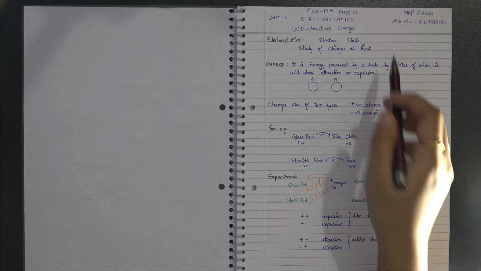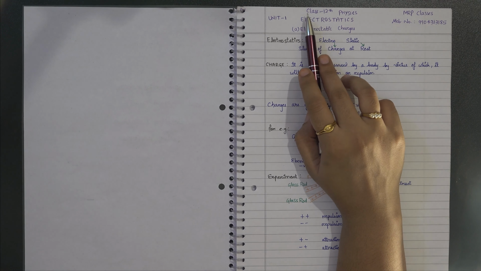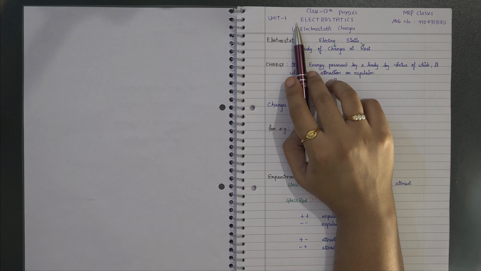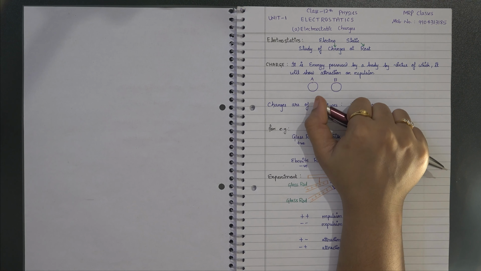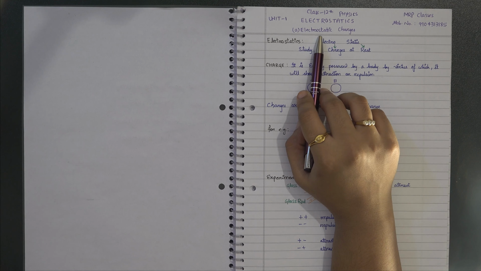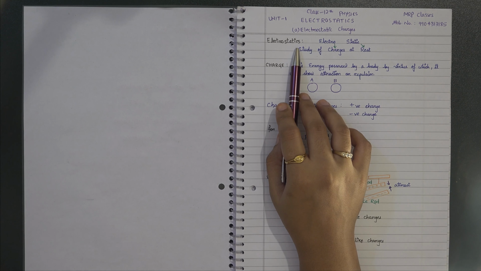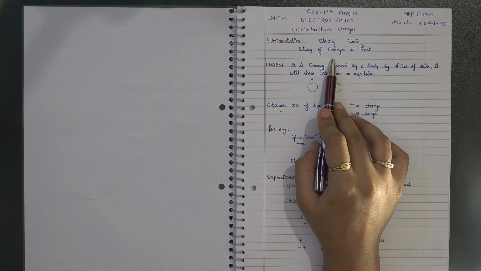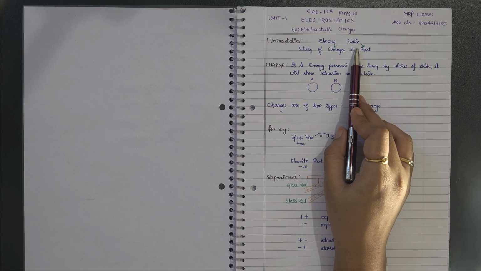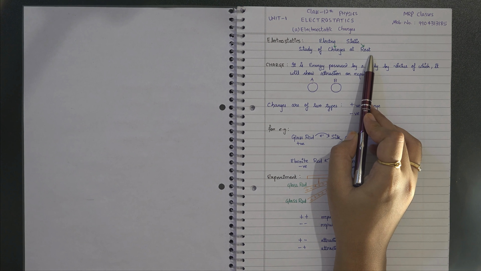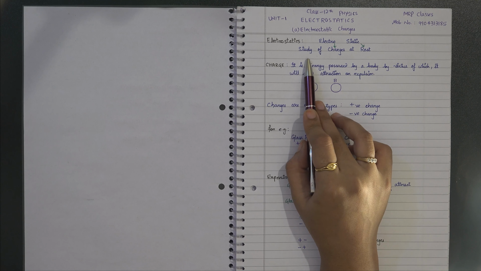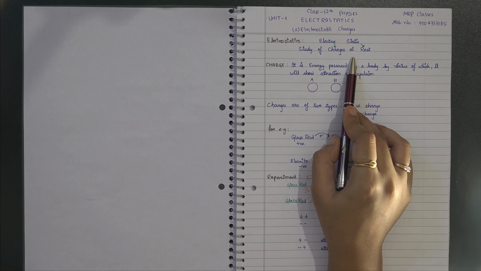Hello everyone. In today's topic, we are going to study class 12th physics, unit 1, electrostatics. In that, we will study about electrostatic charges. What is electrostatics? Electro means charges, statics means rest. So basically, electrostatics is the study of charges at rest.